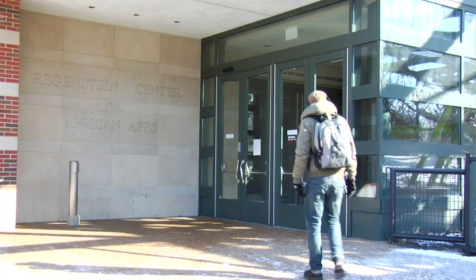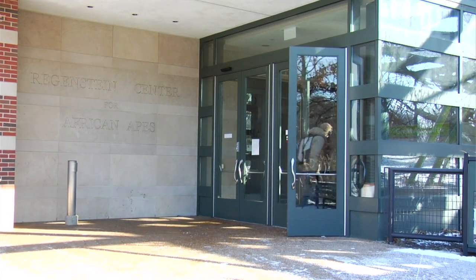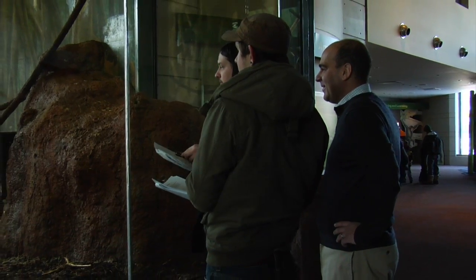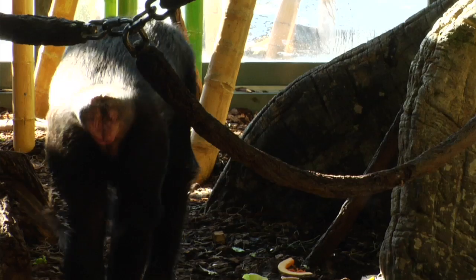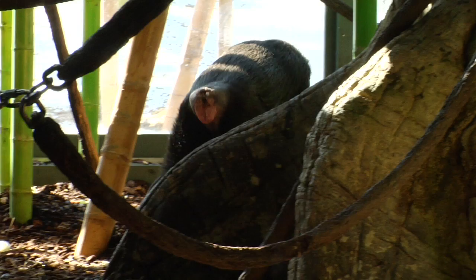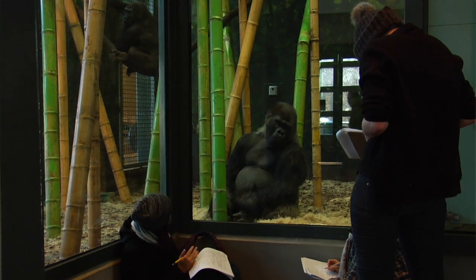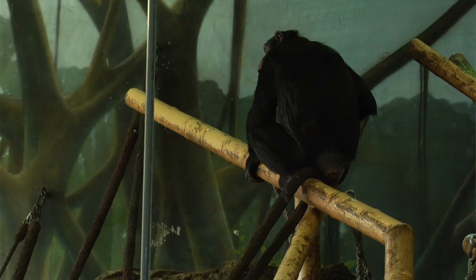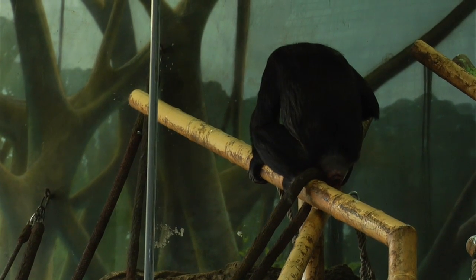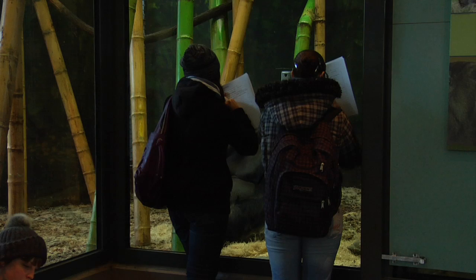Now, we all meet at the zoo at the Regenstein Center, which is the main primate enclosure for the apes. And the students have the duration of the class, usually about an hour to 2 hours, to do their observations. So once they get there, they'll split up into small groups. Individuals within the groups will select a certain primate or a certain member of that primate group that they're watching, and they'll track them through behaviors.